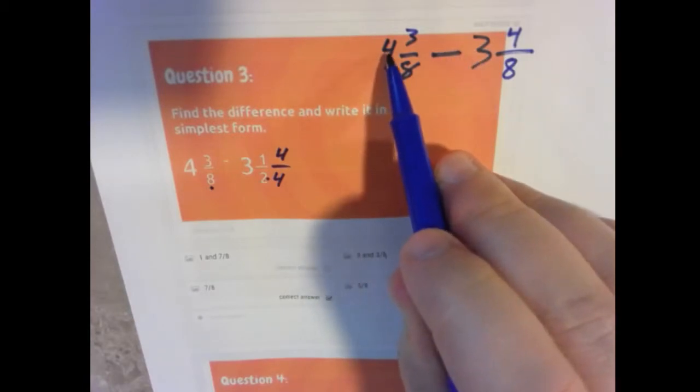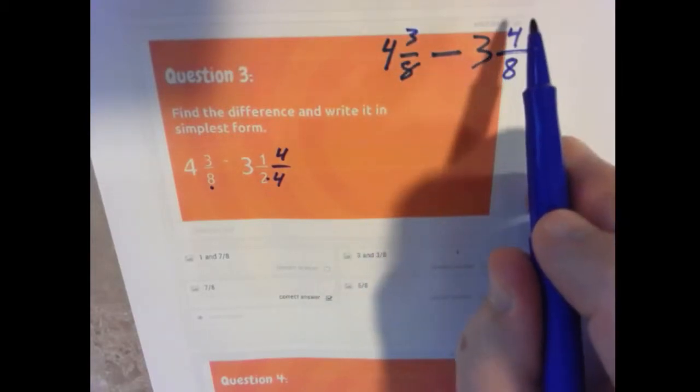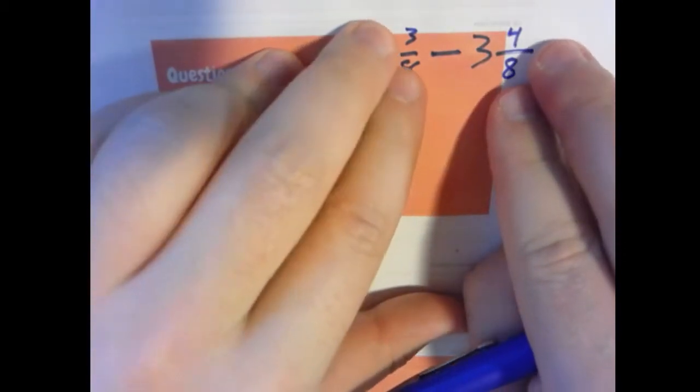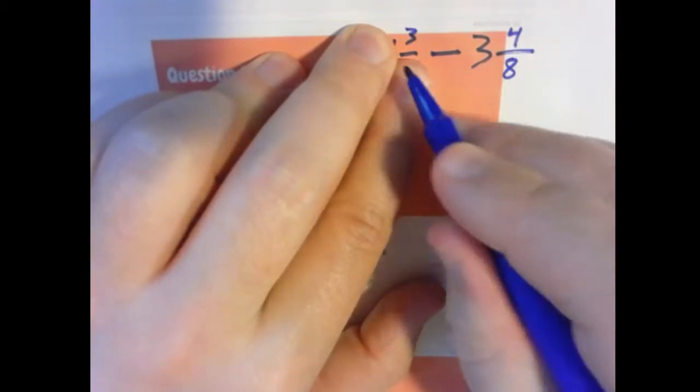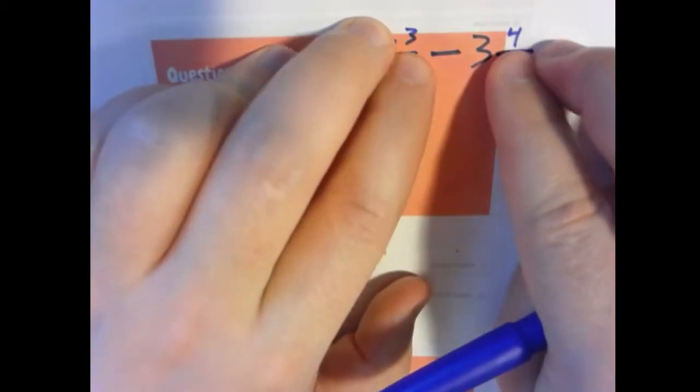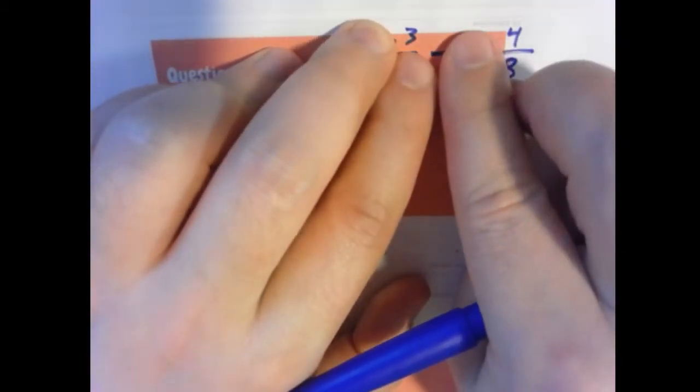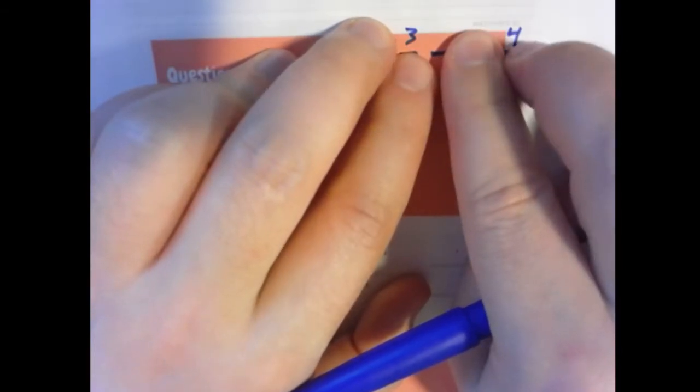Don't look at the whole numbers yet. That's going to work out. So we have 4 take away 3, but we need to make sure that the fractions work out as well. So 3/8 take away 4/8. Okay, the denominators now match, which is good. Can we do 3 minus 4? No, that 3 over here minus 4, we'd get a negative number. Can't do that. So we need to borrow.